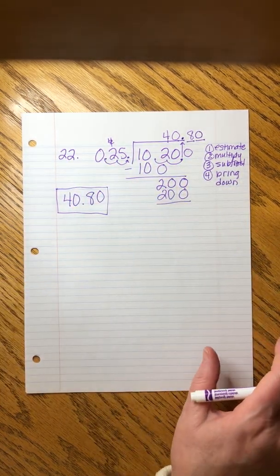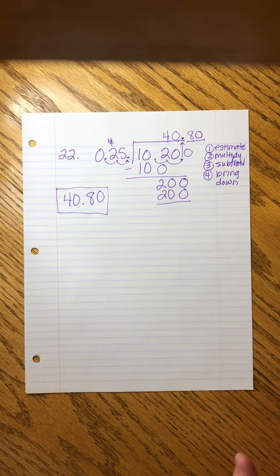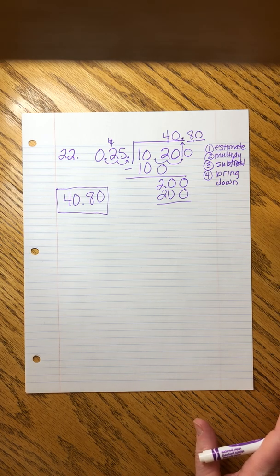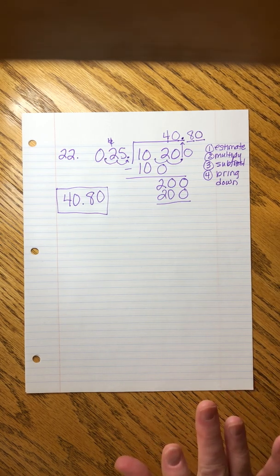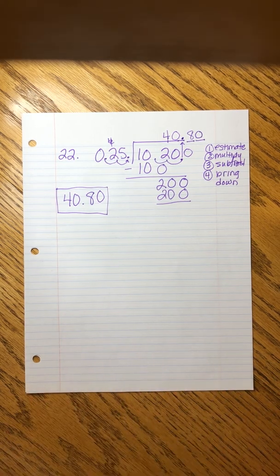So give those two a try, or give the other problems a try, and see if you can get some accurate results. Again, use your calculator to check your answer, but make sure you do your calculation by hand.